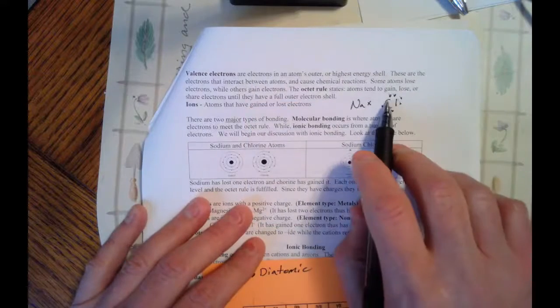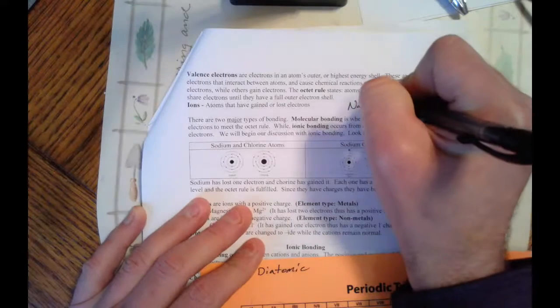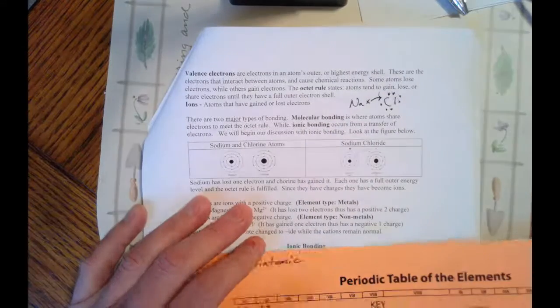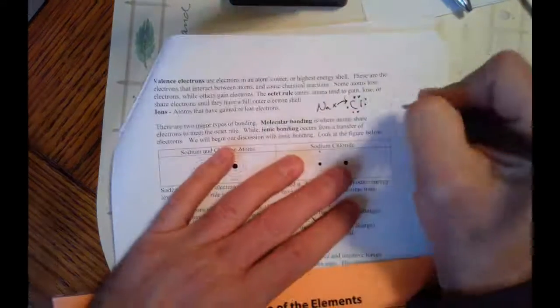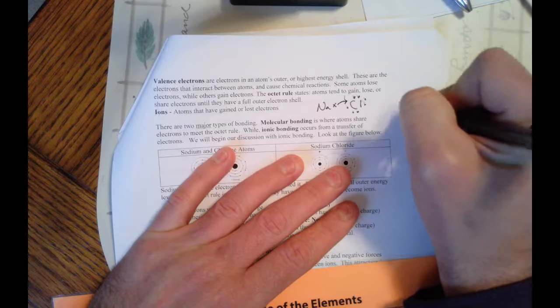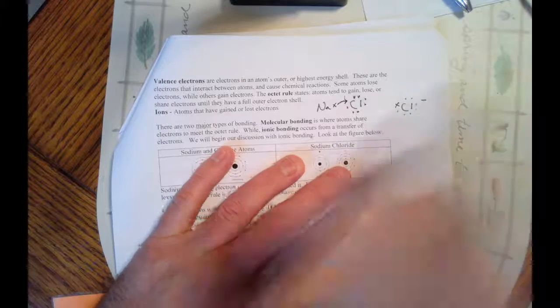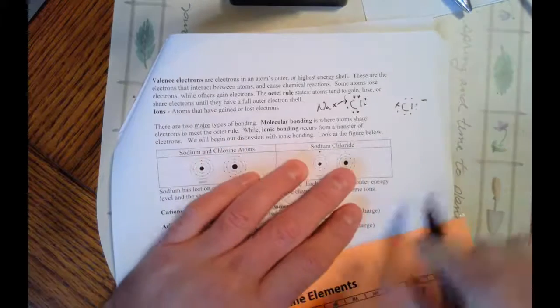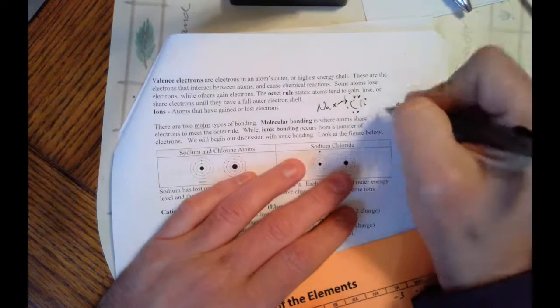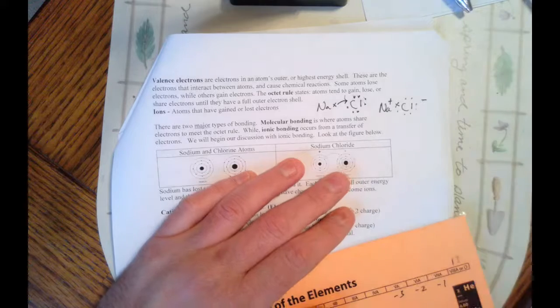So the electronegativity of chlorine is going to come in and attract that electron from the sodium. That's going to cause chlorine to have 1, 2, 3, 4, 5, 6, 7, and 8, and since it's gained 1 electron, it's got a -1 charge. The sodium is then going to have a positive charge.